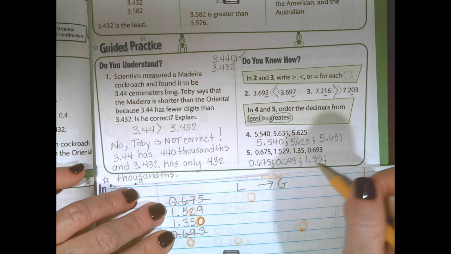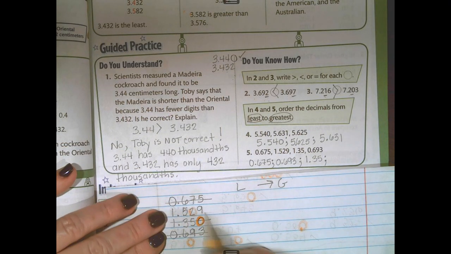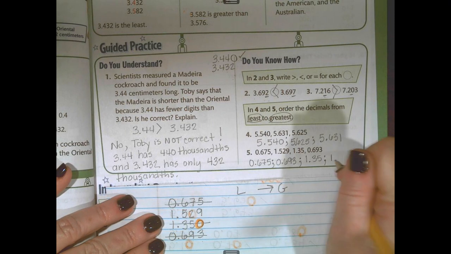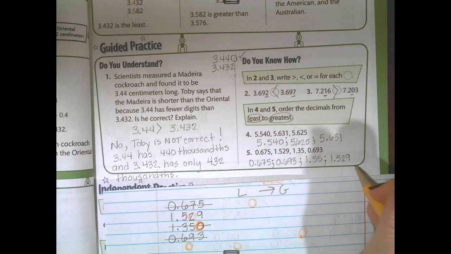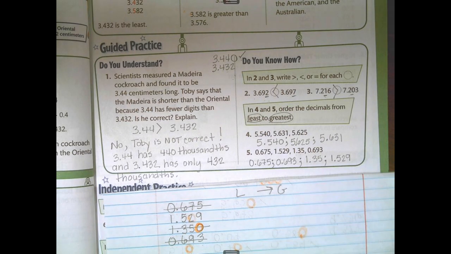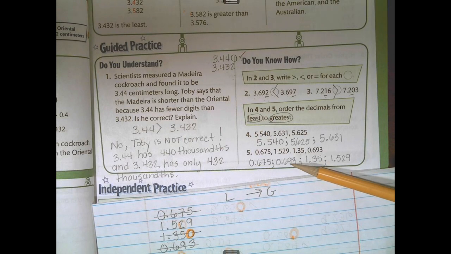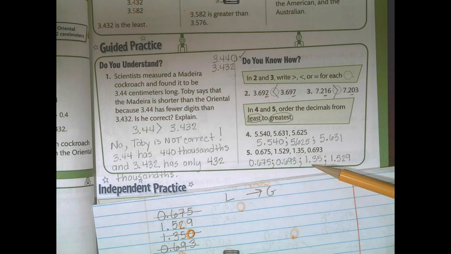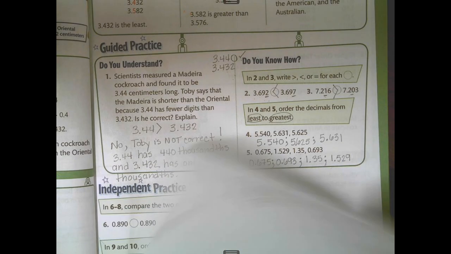And that leaves this last number, 1 and 529 thousandths, to be the largest or the greatest value of my 4 numbers. So to check it, I know that 675 is less than 693. And I know 350 thousandths is less than 529 thousandths. So these are in order least to greatest.